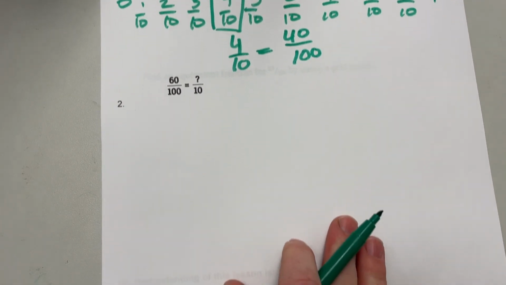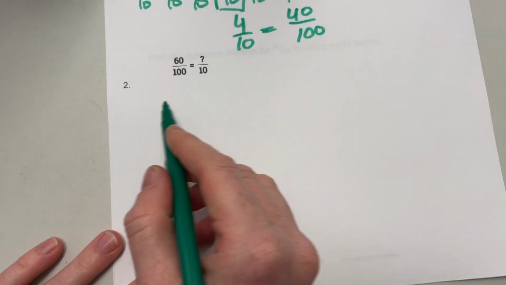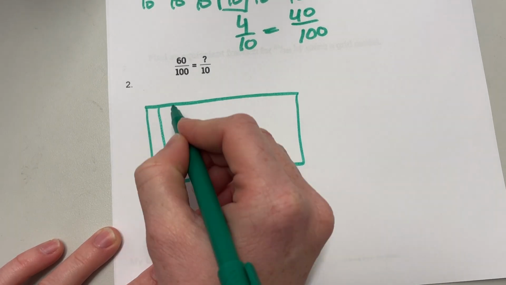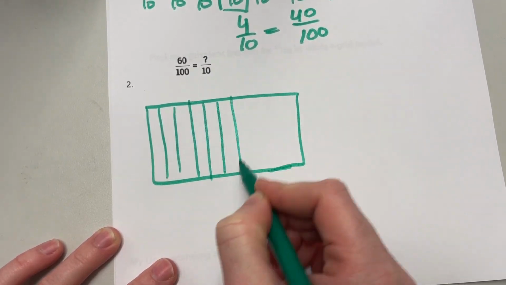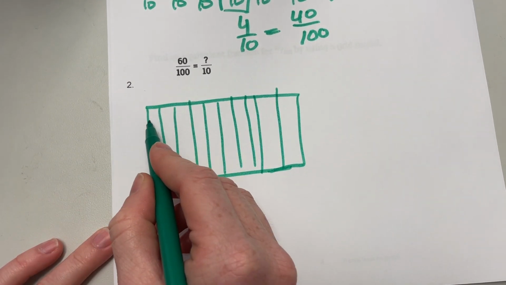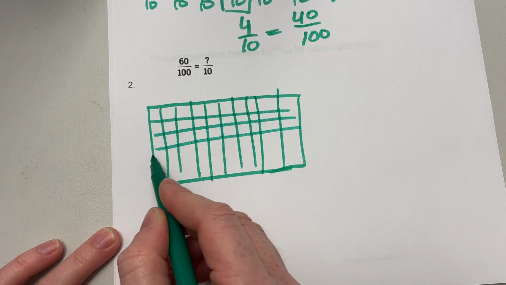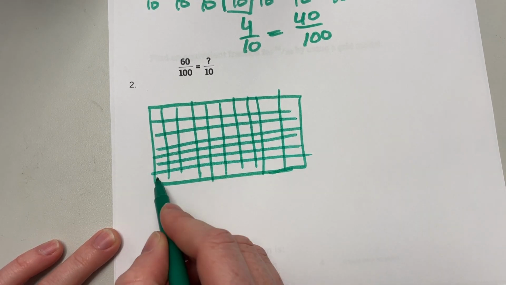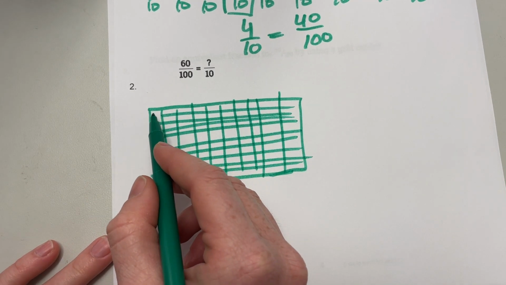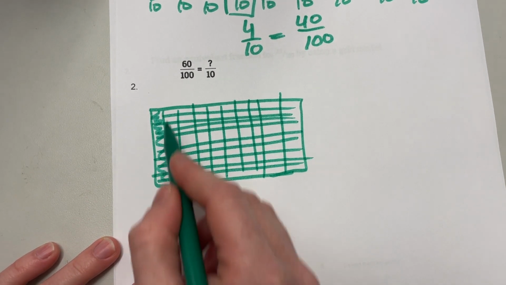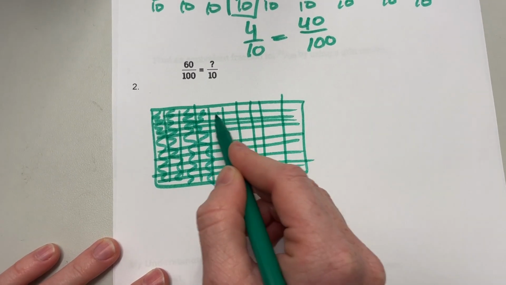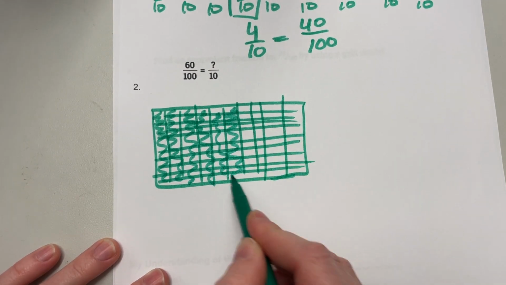Okay, we have one more problem we're doing together. I have to draw my model. I have 1, 2, 3, 4, 5, 6, 7, 8, 9. And I have to draw hundredths, so 1, 2, 3, 4, 5, 6, 7, 8, 9, and I'm going to draw 60 of them. So 10, 20, 30, 40, 50, 60.